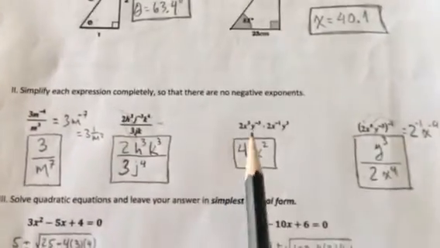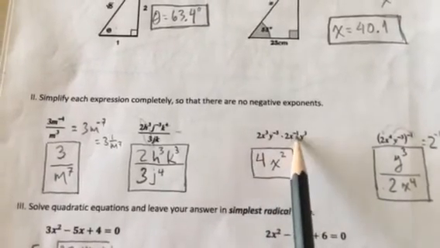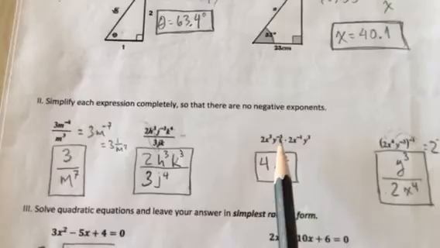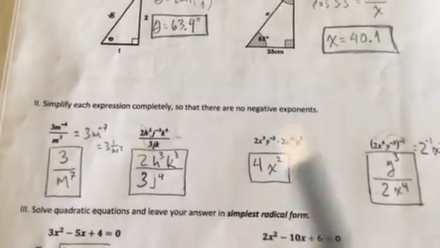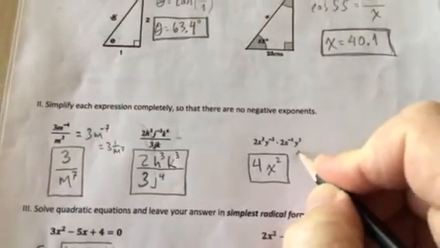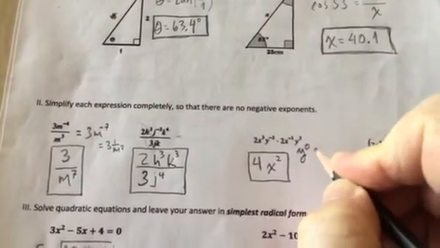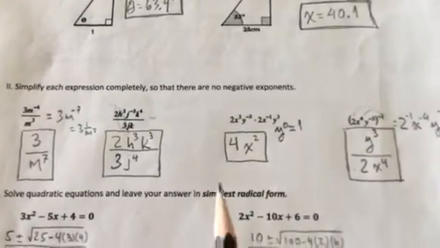Next one, 2 times 2 gives me 4. X to the 3rd times x to the negative 1 gives me x squared, and y to the negative 3rd times y to the positive 3rd. No more y's. It's actually y to the 0 power, but we just write y to the 0 as a 1 and don't even include it in the answer anymore.